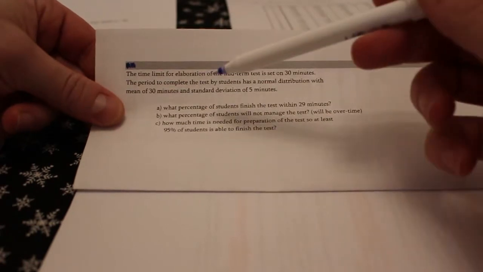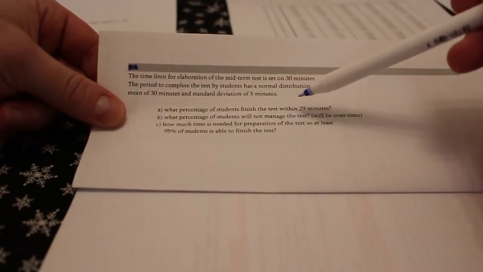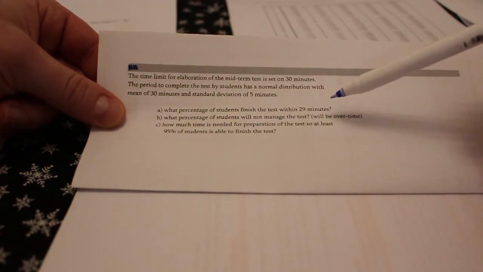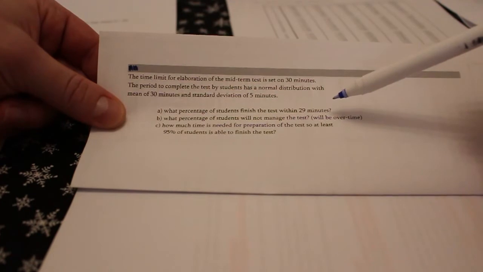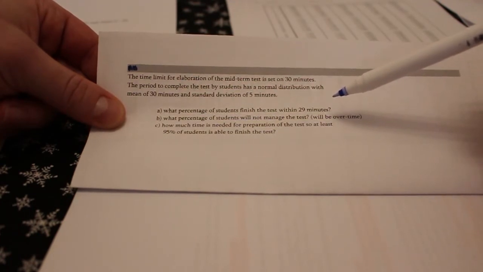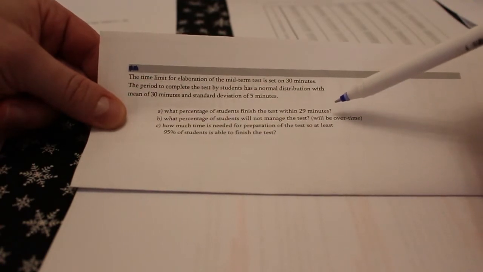We would like to calculate this. What percentage of students finish the test within 29 minutes? Our random variable x is the length, the time necessary for the writing of the midterm test.